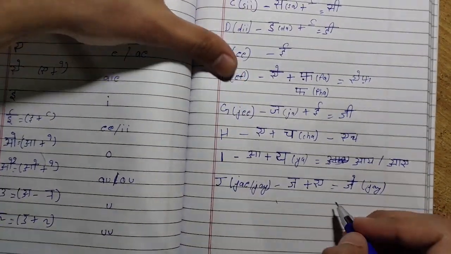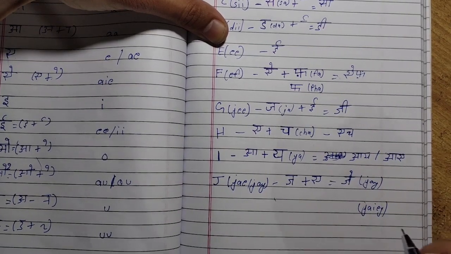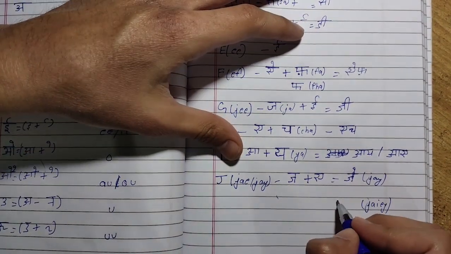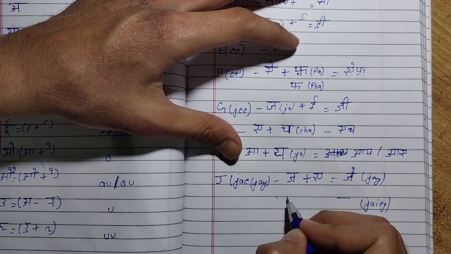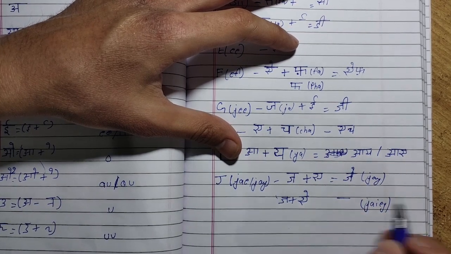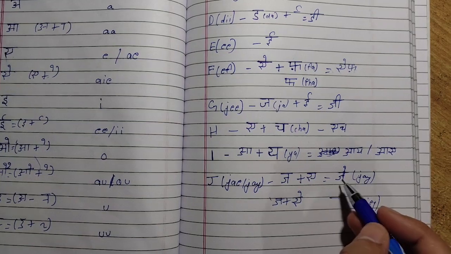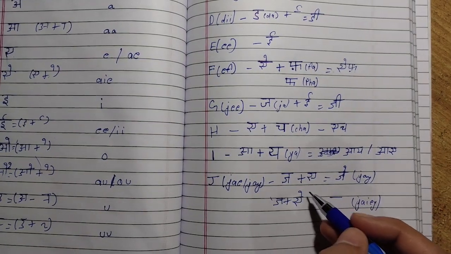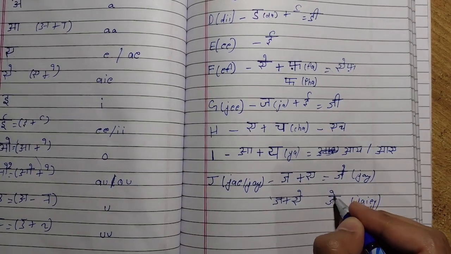If you have to write J, I guess. So, you know how we have the A, and A looks like this, aforementioned. Because we borrowed the A for J, we're going to put another A into the J.